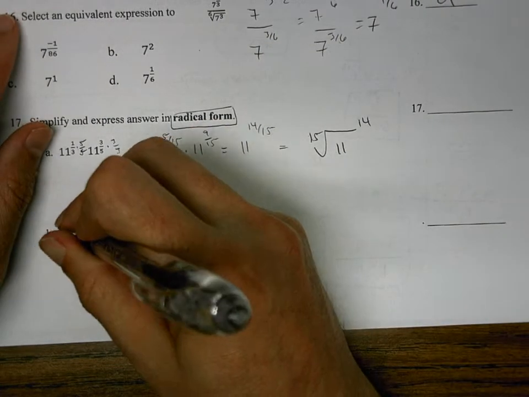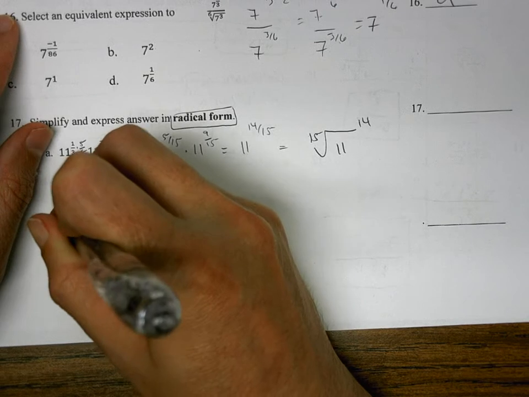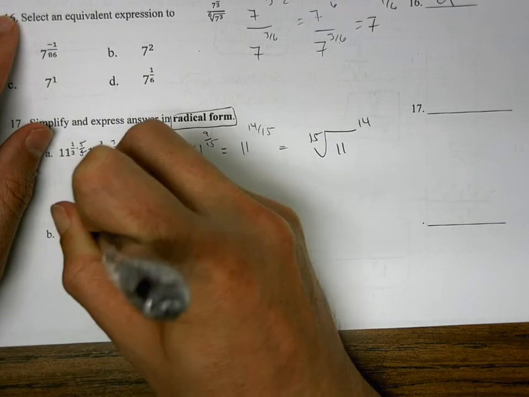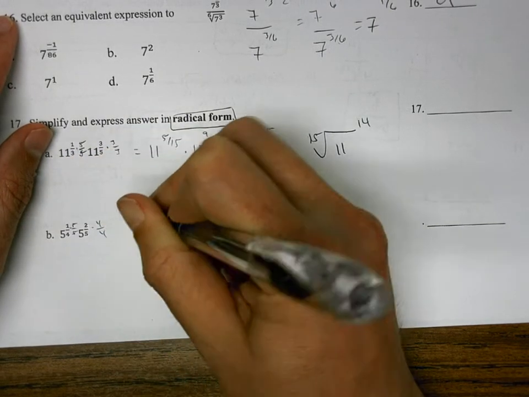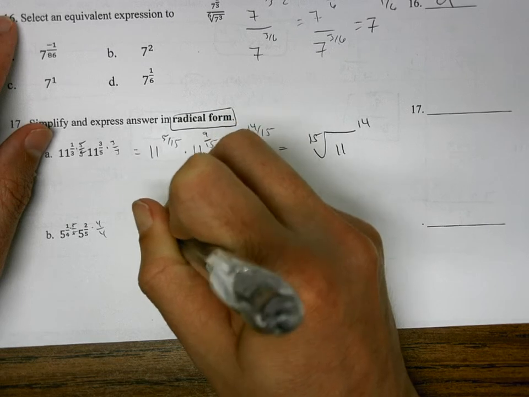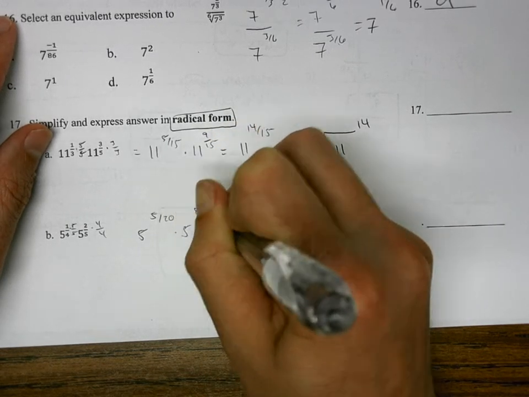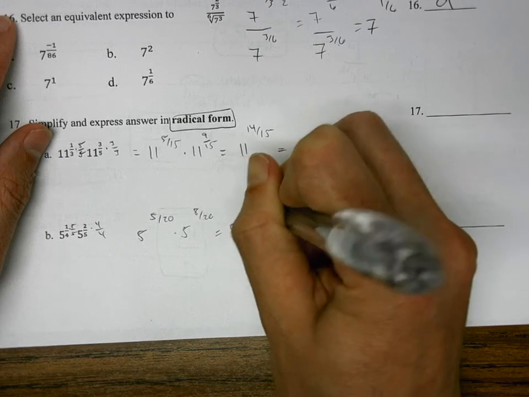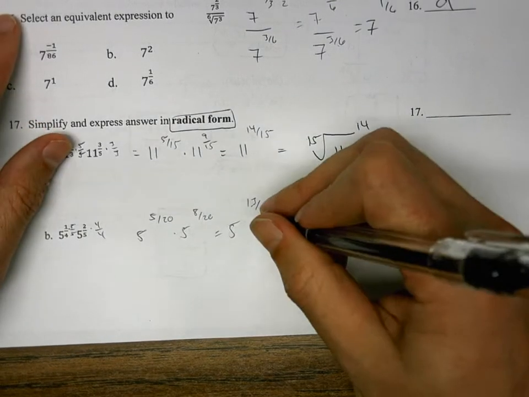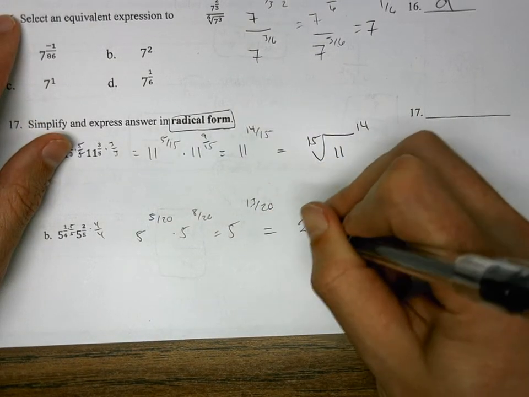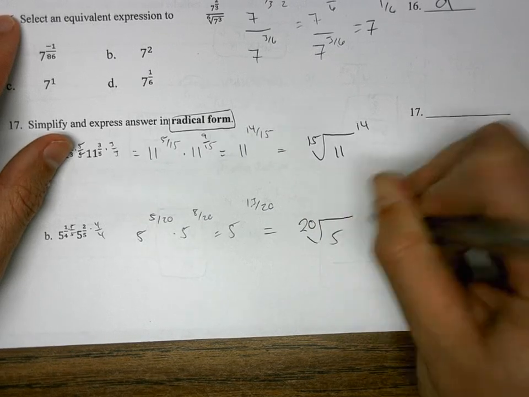For B, same thing, multiply top and bottom by 5 to get common denominators, top and bottom by 4. So 5 to the 5/20 times 5 to the 8/20 becomes 5 to the 13/20 because you add the exponents. And since you want it as a radical, this is the 20th root of 5 to the 13th power.